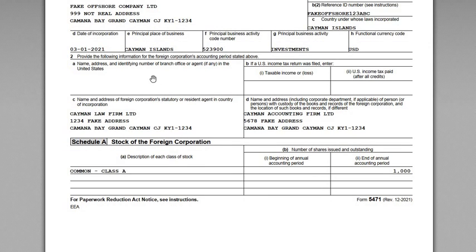Now, if you have an agent or branch office, whatever it might be in the US, you can list that here. In this case, we have none. And then in section B here, it does ask if a US tax return was filed for this entity. And the answer is no, right? So if you filed an 1120F, you might enter the taxable income or loss, the amount of tax paid. But in this case, we're not filing 1120F, so we've had no return filed for this entity.